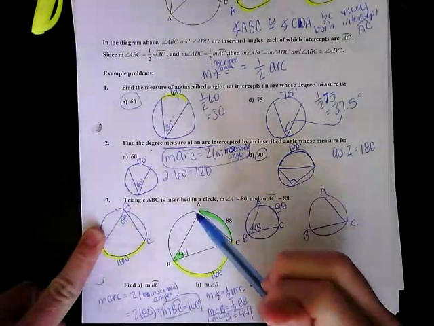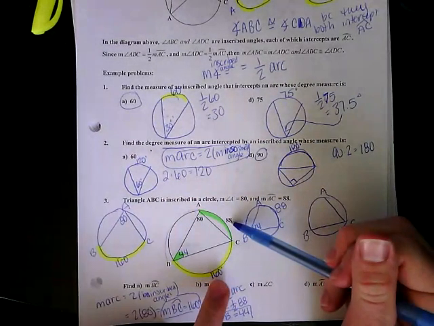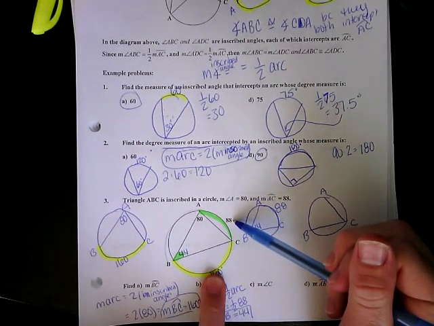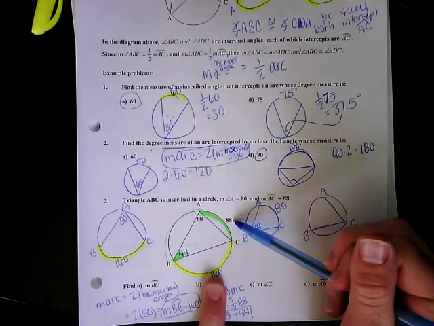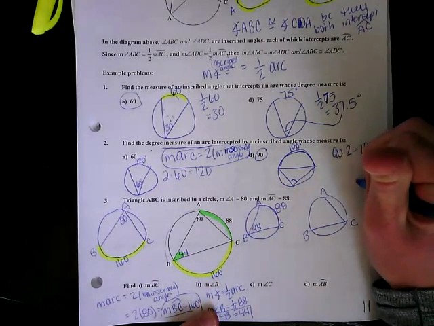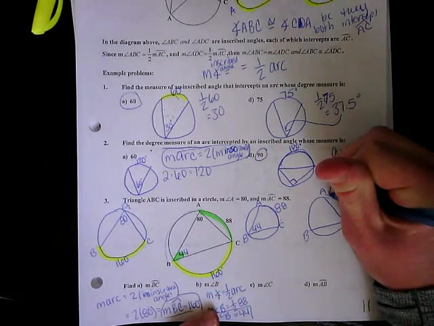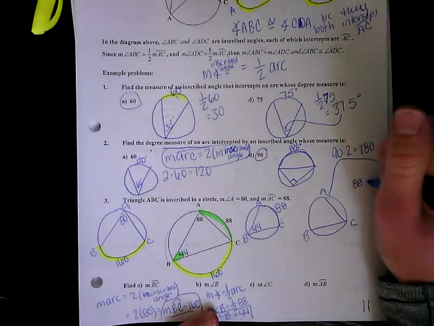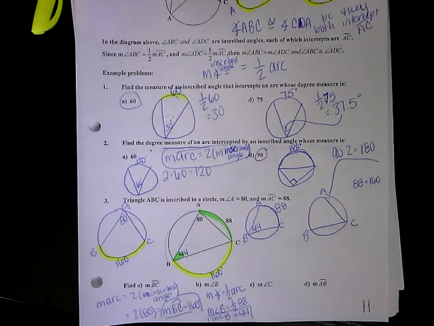So to find AB, we can add the measures of these two arcs and subtract that from 360. Okay, so let's do 88 plus 160.